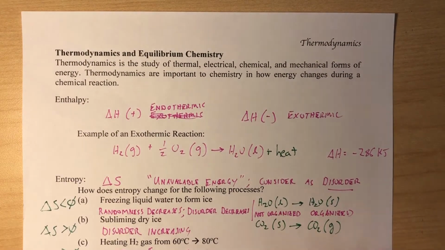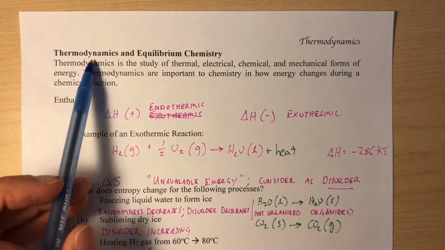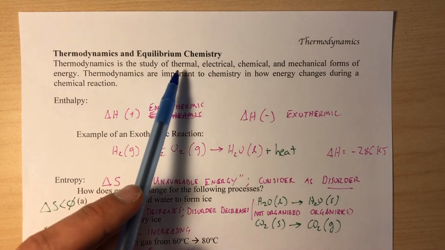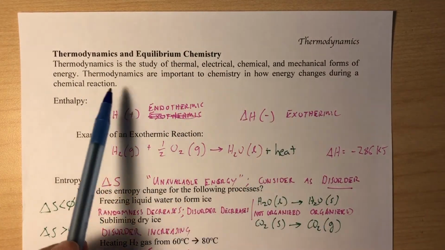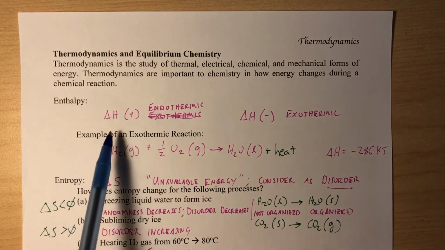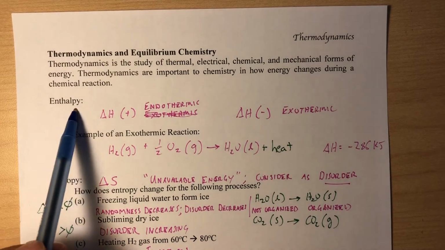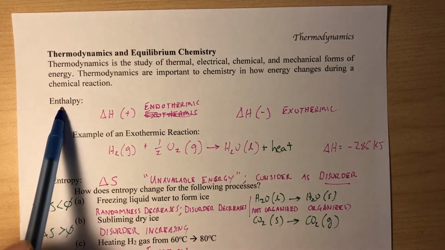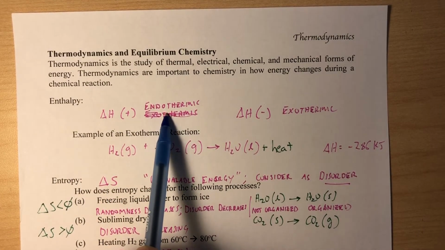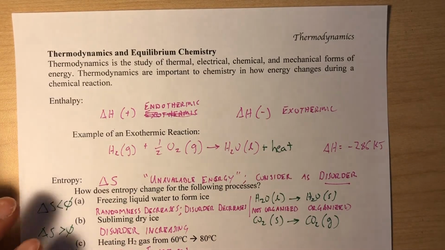And now on to a few additional topics about thermodynamics, as we are going to be applying them to equilibrium chemistry. So thermodynamics is the study of thermal, electrical, chemical, and mechanical forms of energy, and it is important to how energy changes during a chemical reaction. What we've been talking about so far has been strictly the heat energy of the reaction. So delta H, when that's positive, heat is going into the reaction and it's endothermic. When delta H is negative, it's exothermic and heat is being released by the reaction.